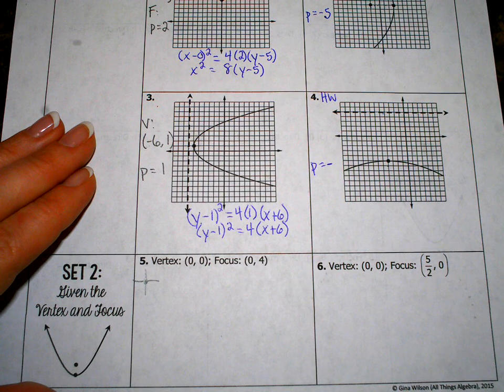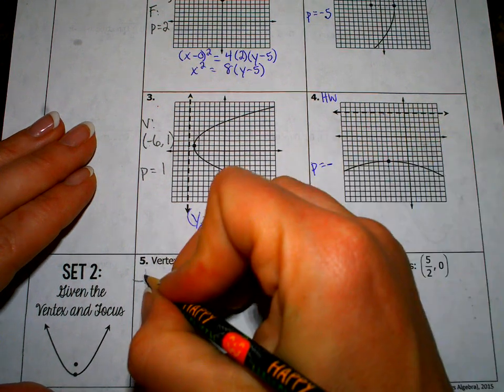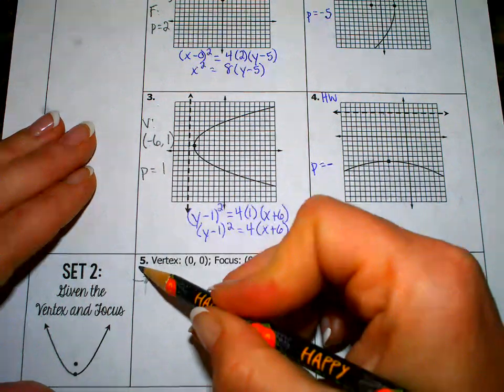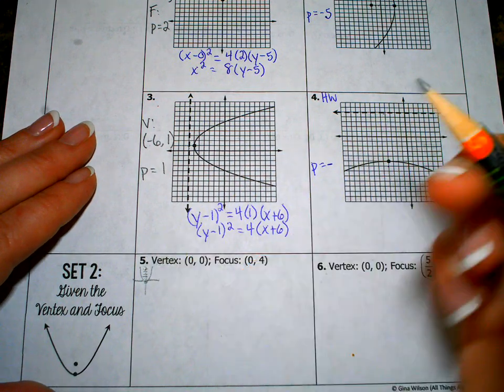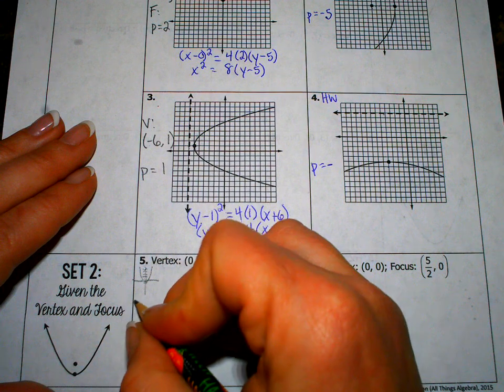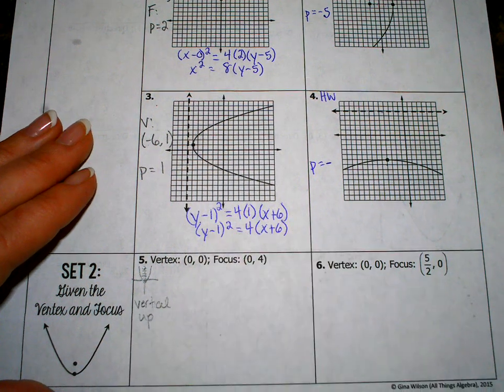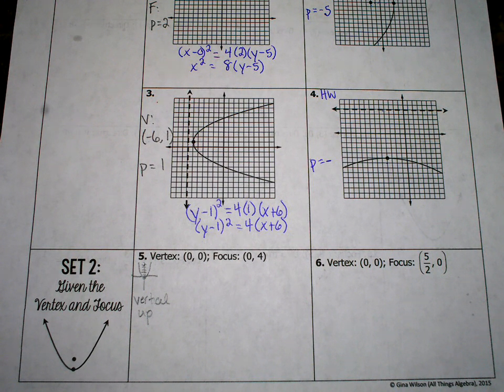And my focus is at 4. 1, 2, 3, 4. So there it is. My focus is inside my parabola. That means it's going to be vertical, and it's going to be facing upward, right? Because I made a little sketch.